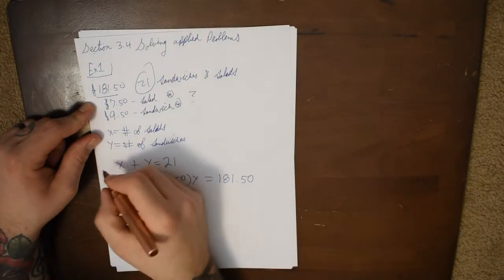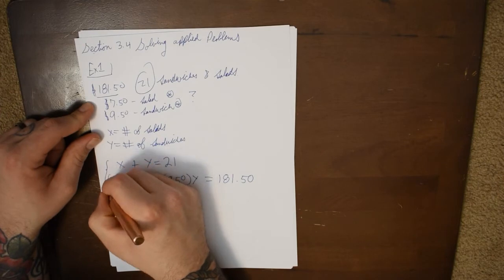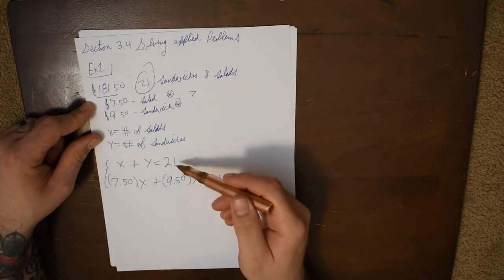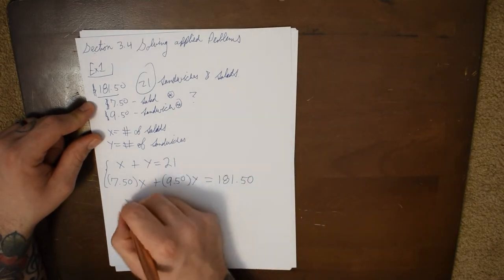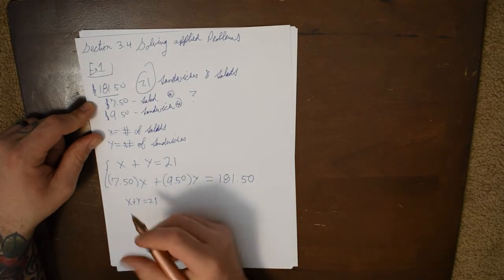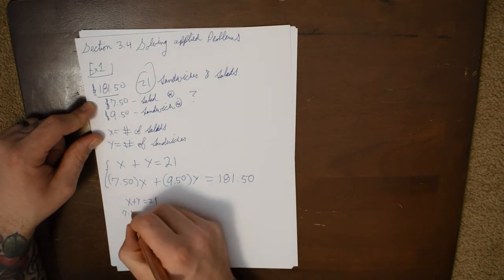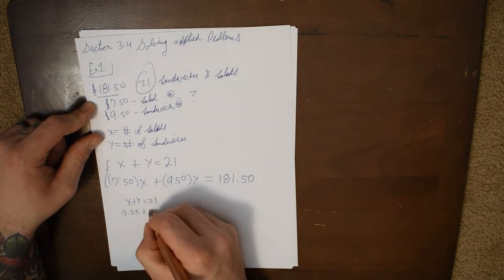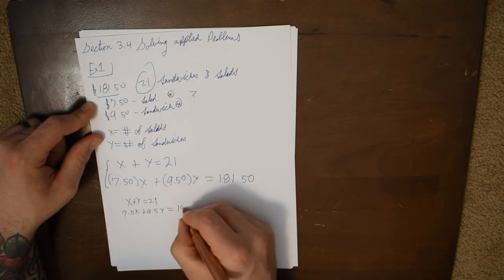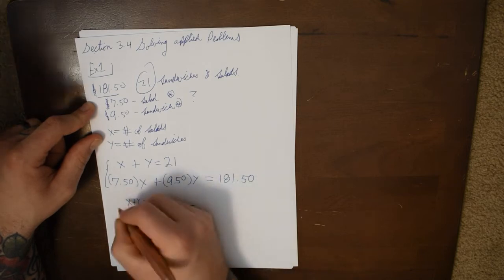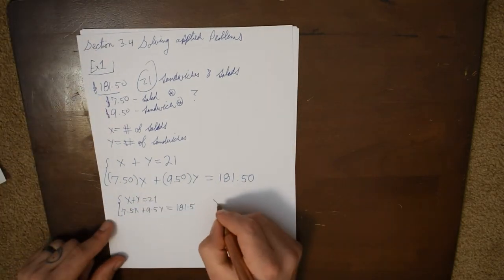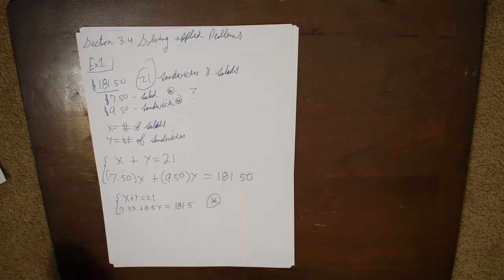At this point, we've set up a system of equations to model this problem. We know that x plus y equals 21, and 7.5x plus 9.5y has to equal 181.5. So at this point, we've set up the problem.